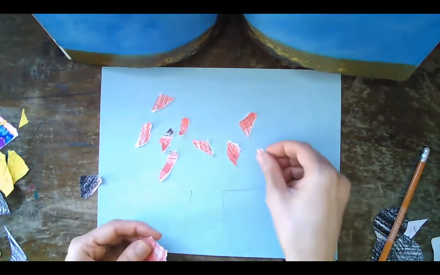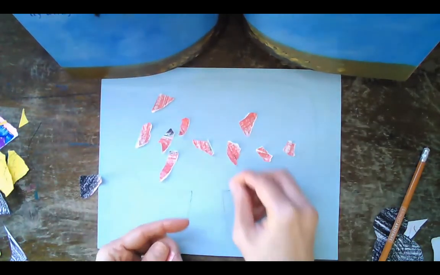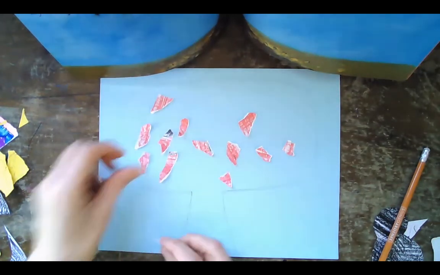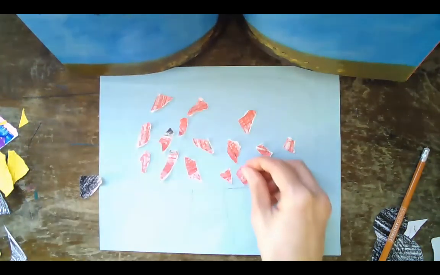These little rip pieces shapes are reminding me of bird shapes and leaf shapes, just like in the book we read, right?